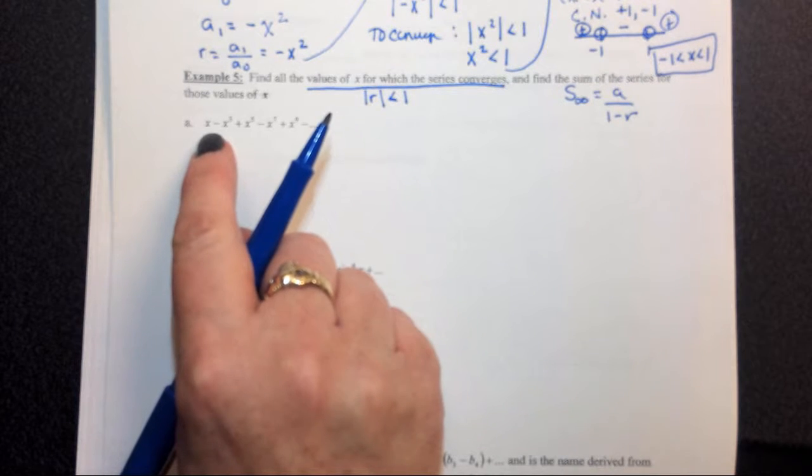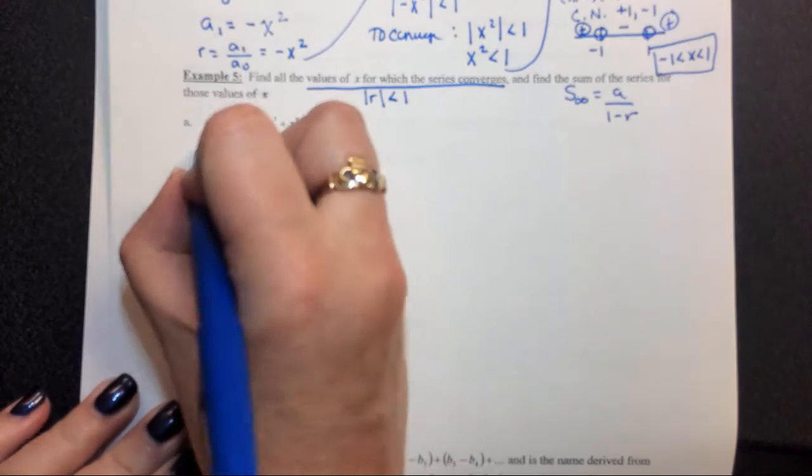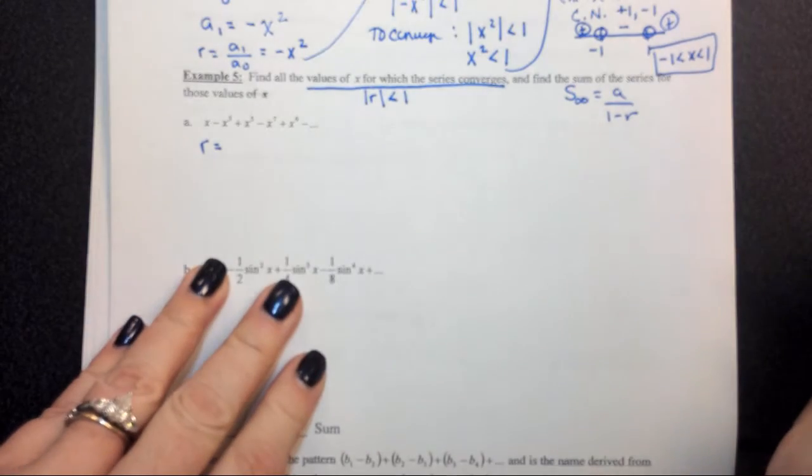So here's my series: x minus x to the third plus x to the fifth minus x to the seventh. Again, how do you find your common ratio? We're going to have to do what?